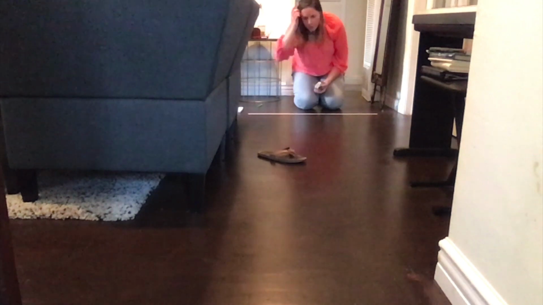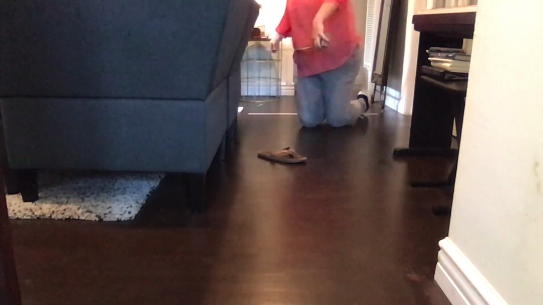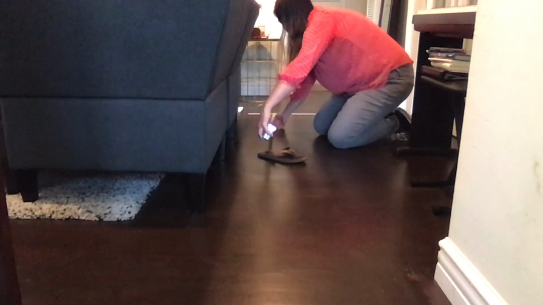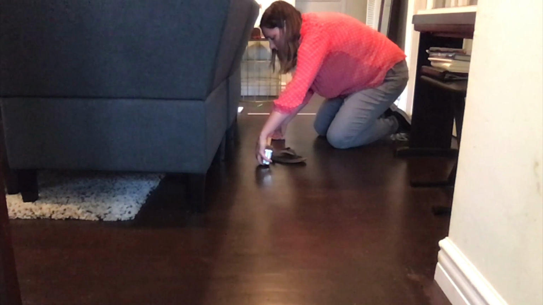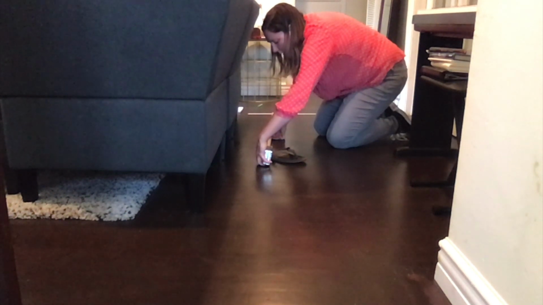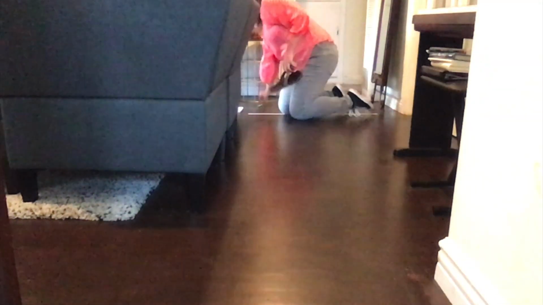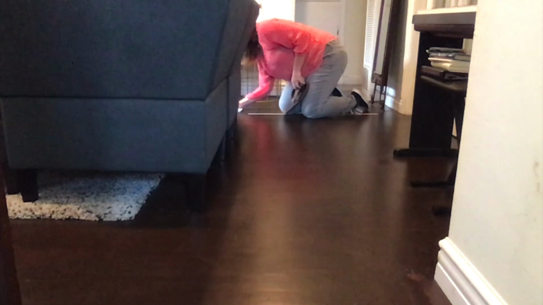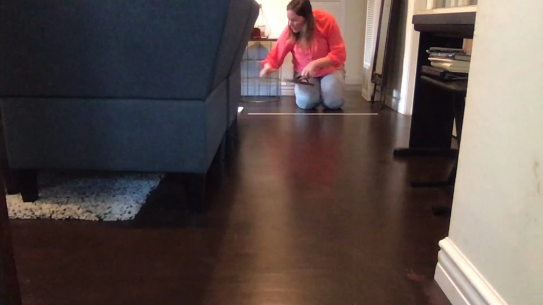Okay, here we go again. 100, 130, 135 centimeters. Ooh, it went a little farther. Okay. Got it written down, and we're on to our very last trial.